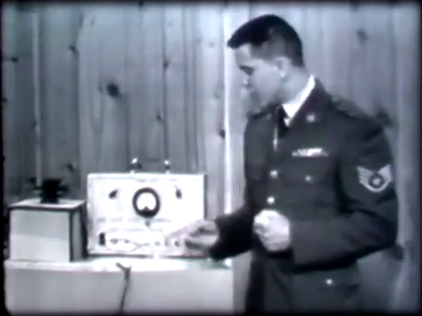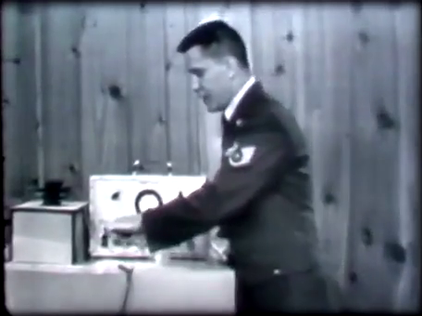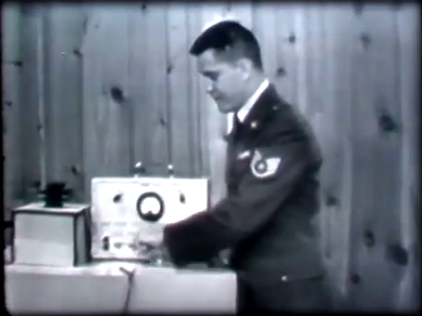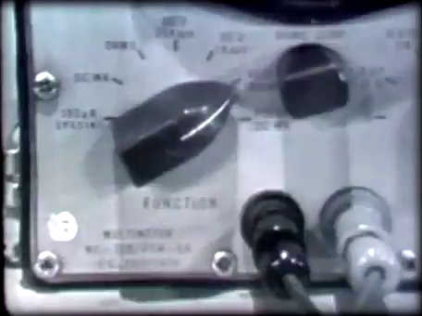Before we do it, however, there's a few words of caution to point out. That is, whenever making resistance checks in a transformer, ensure there is no voltage applied to the transformer. So let's turn the voltage off, disconnect the lead so we'll get accurate readings on our transformer windings, and let's proceed with the check.